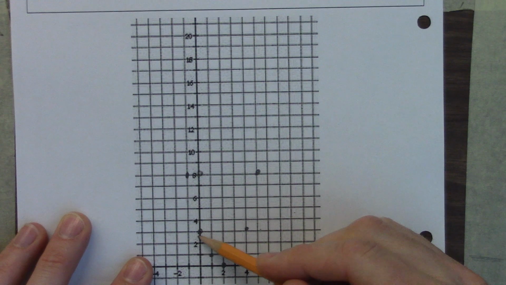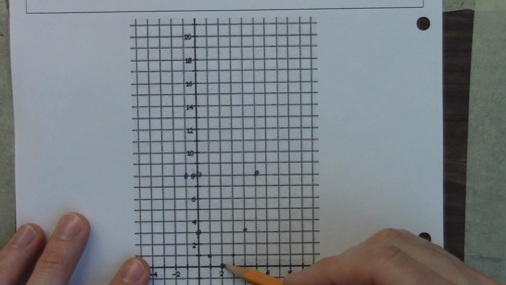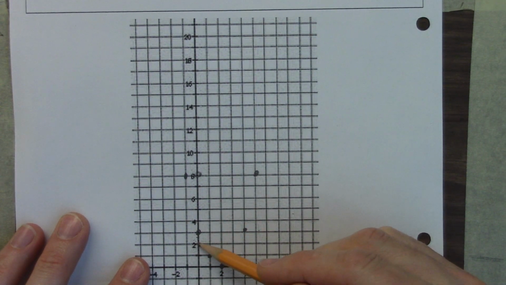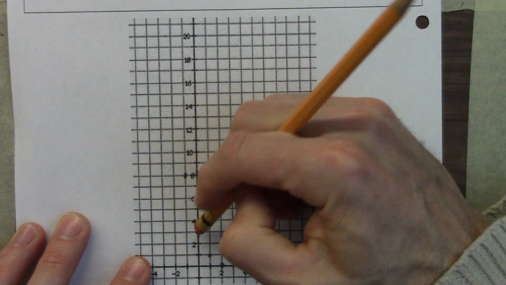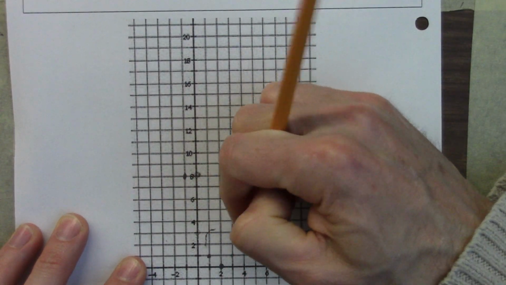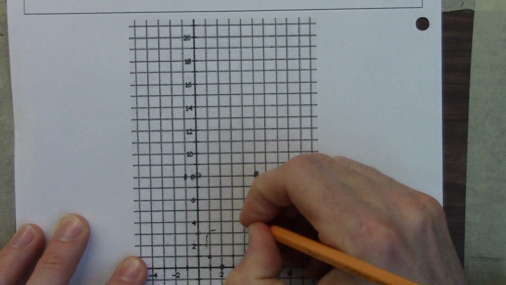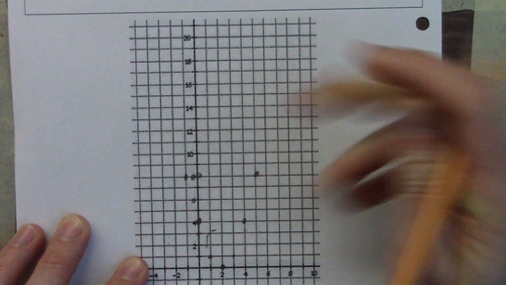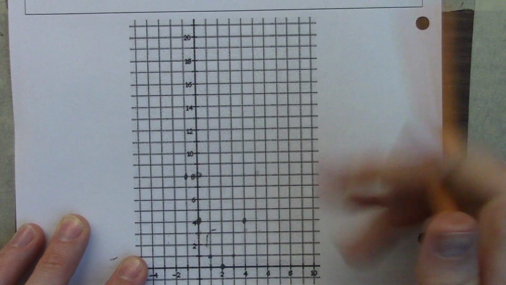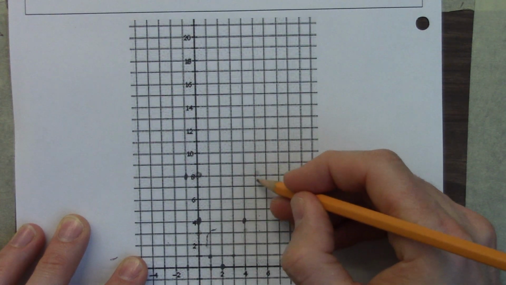Right here. No. 1 over, 1 up, 1 over, 3 up. I messed up. See that? Lucky I had my y-intercept checked. It's over here. Okay, and then this is going to be 1 over, 1, 2, 3, 4, 5.